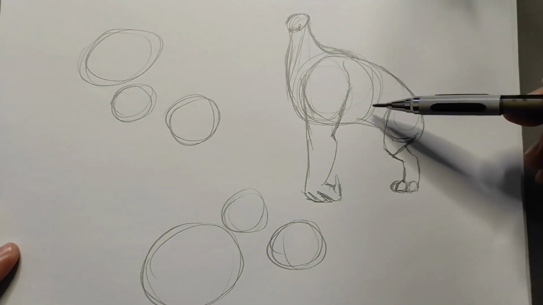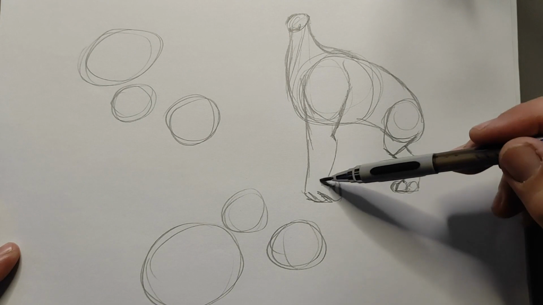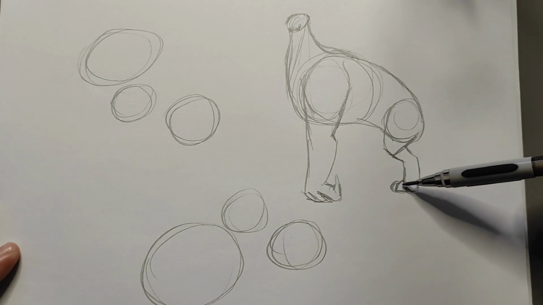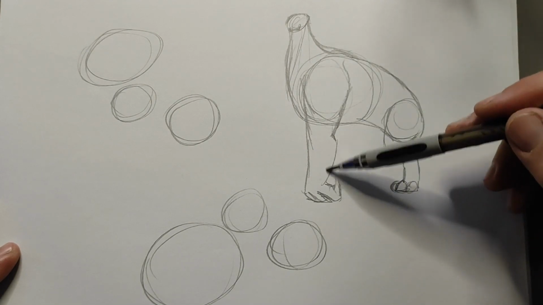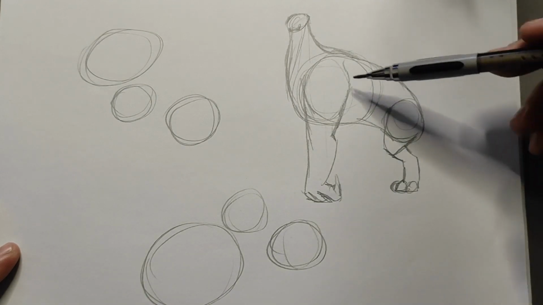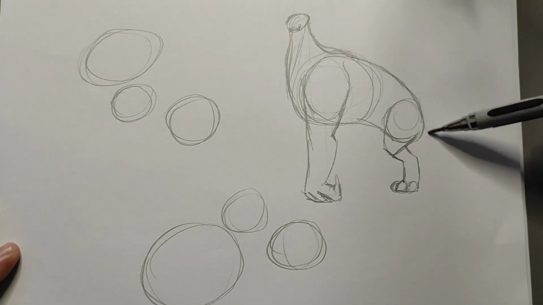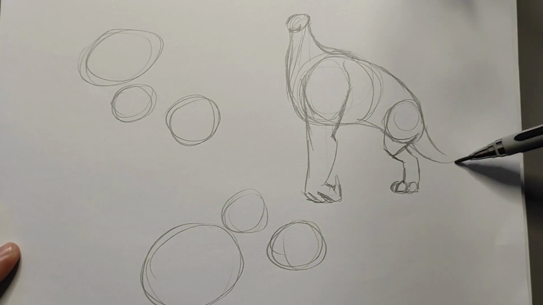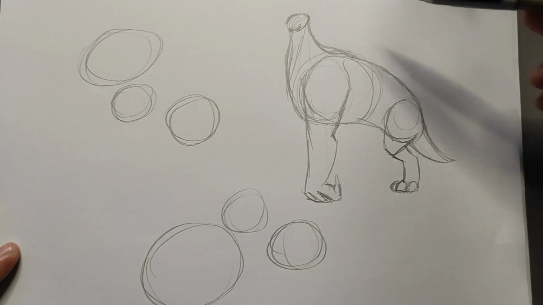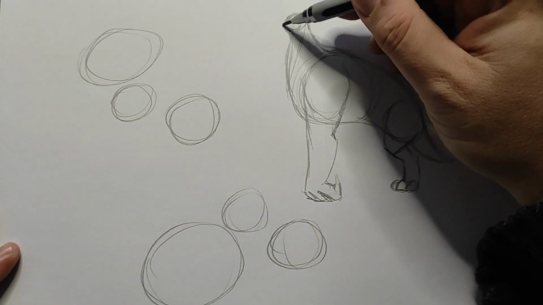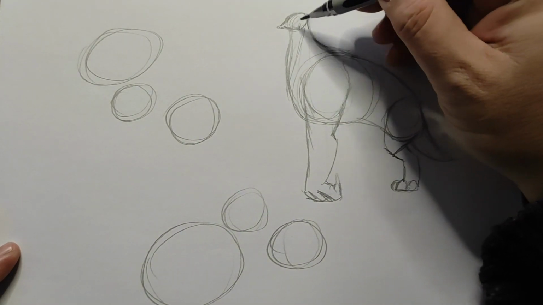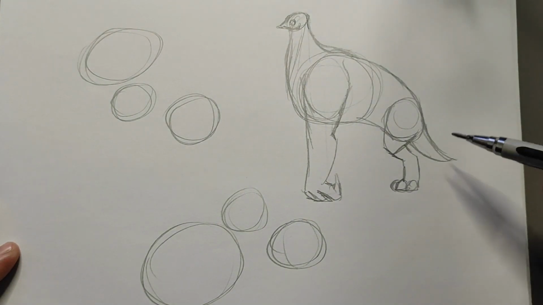Balance-wise, there's no problem here because there are 2 connection points to the ground, and the main mass has an anchor point underneath it, so it won't fall down. So I can draw a small tail, and let's say something like this.